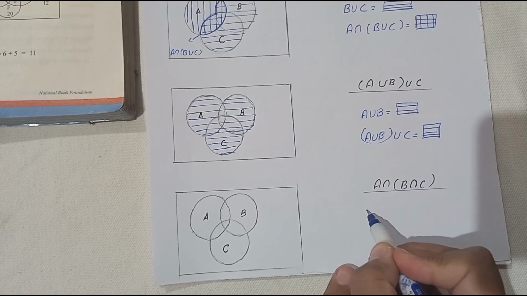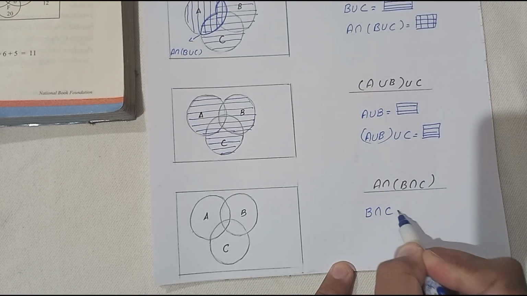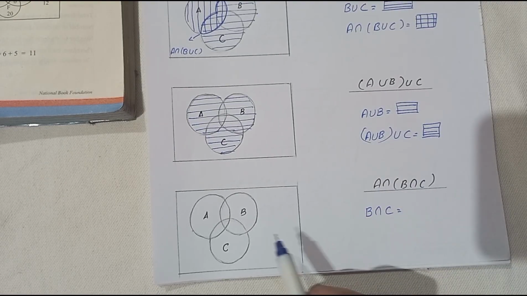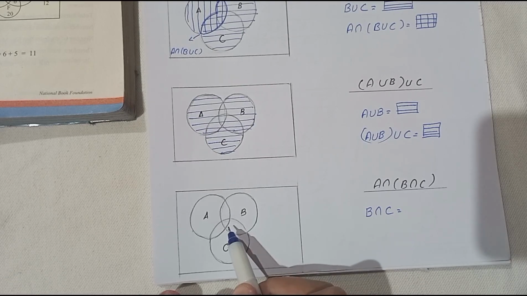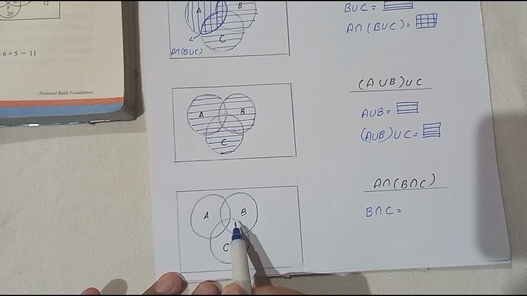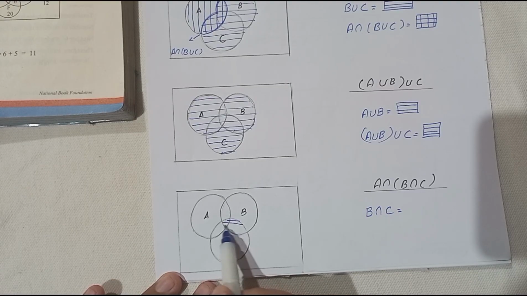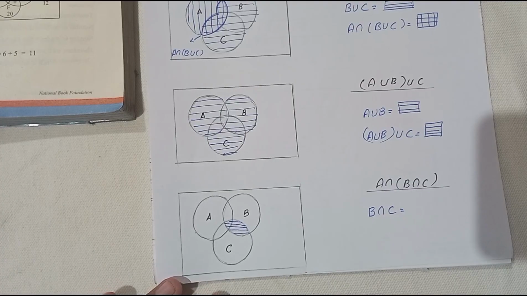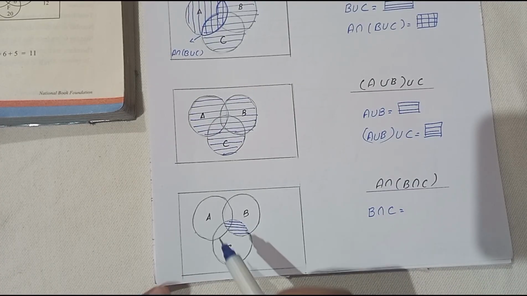Last part is, first we have to shade the B intersection C part, which is a common part between B and C. So the common part between B and C is this part. We shaded it with the horizontal line, and shaded A with vertical lines.